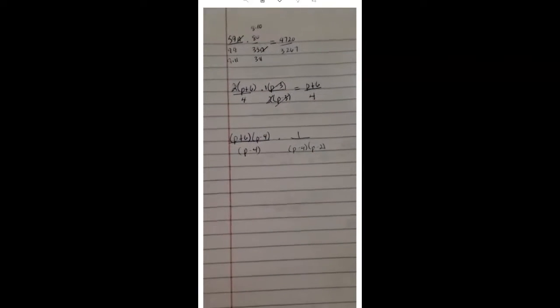Question number 12. And again, I'm just going to write it on another piece of paper. P plus 6, p minus 4 over p minus 4 times 1 over p minus 4, p minus 2. And again, that's number 12 on that same CUDA software sheet.